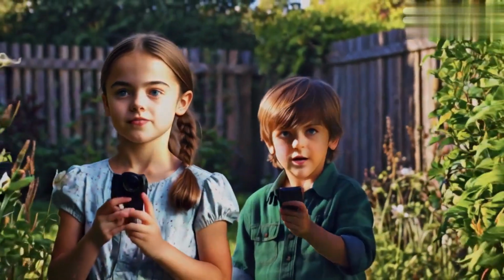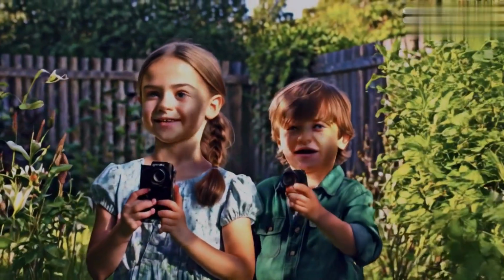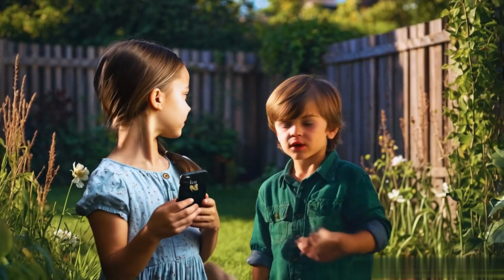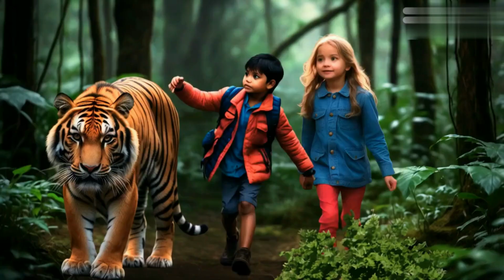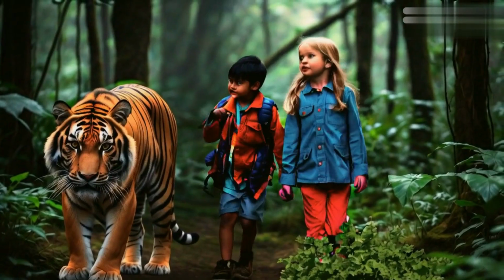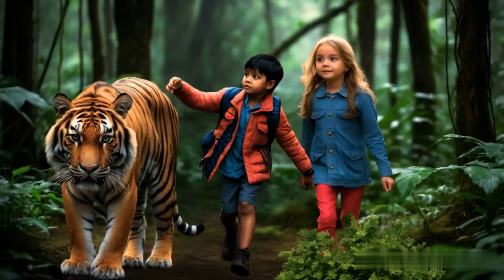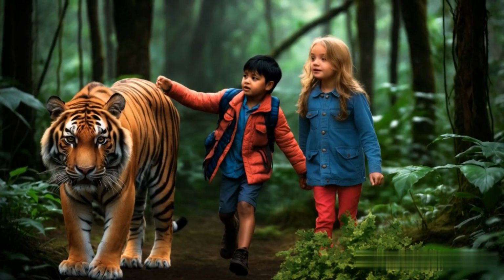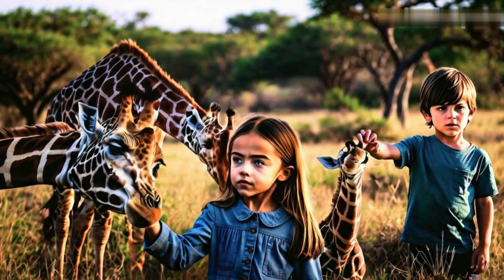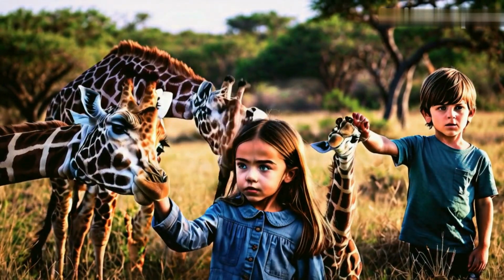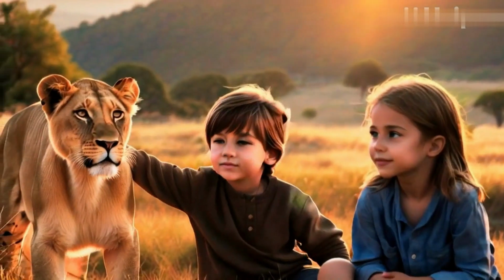In a small village surrounded by a lush green forest, two siblings, Lily and Leo, lived with their loving parents. One sunny afternoon, they stumbled upon a hidden path they had never seen before. As they explored the forest, they came face to face with a majestic tiger, Raja. His fierce roar made them tremble, but Raja surprised them with his wisdom.